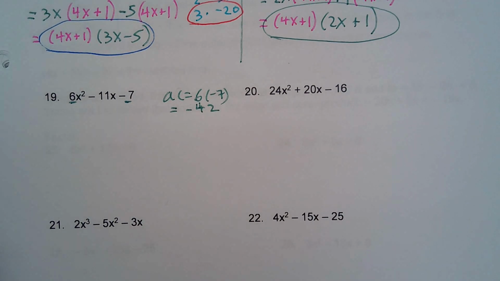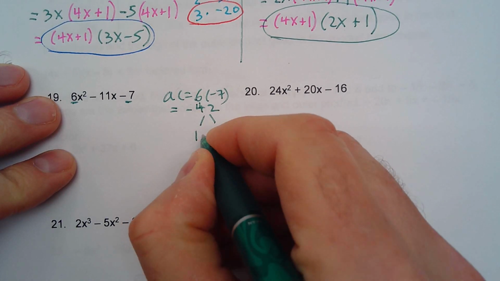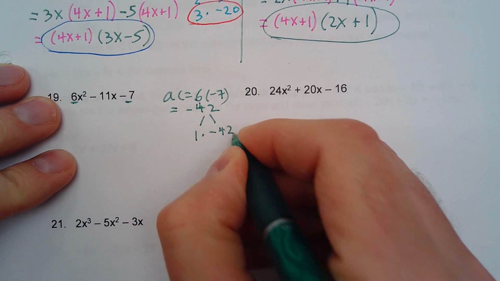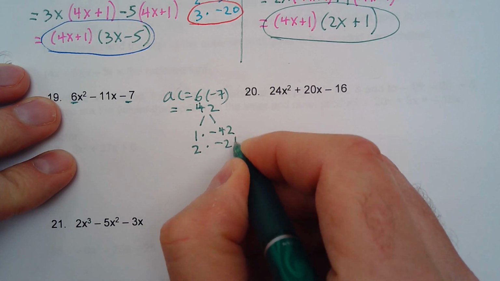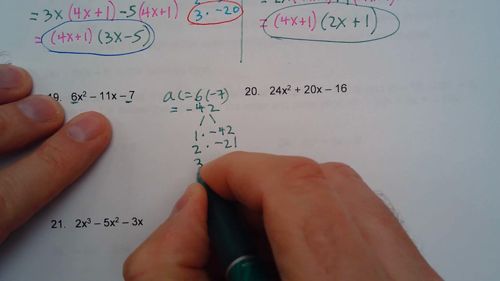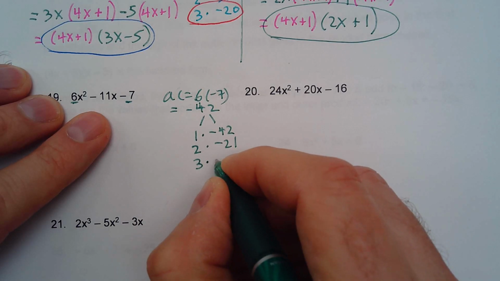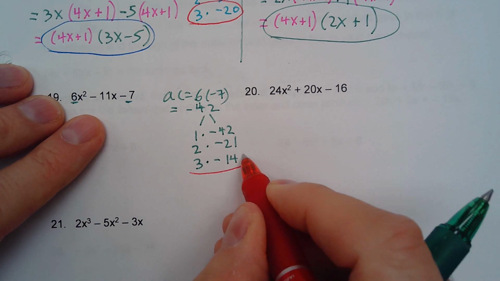Okay, so we got to find a pair of factors of negative 42 that add up to negative 11. 11's negative, so I want the larger factor to be negative. 1 times a negative 42, that's negative 41. 2 times a negative 21, that's 19. 3 times a negative 14. There it is. That's the pair of factors we want.